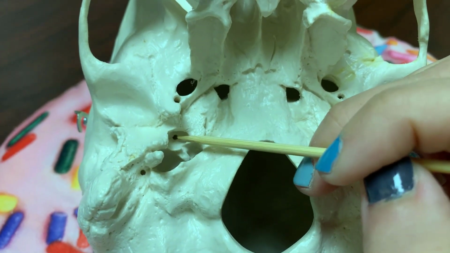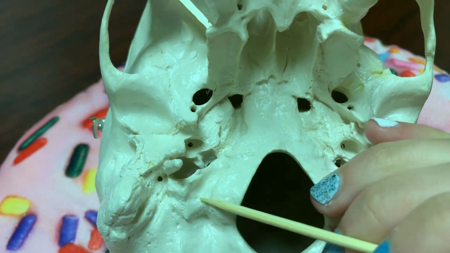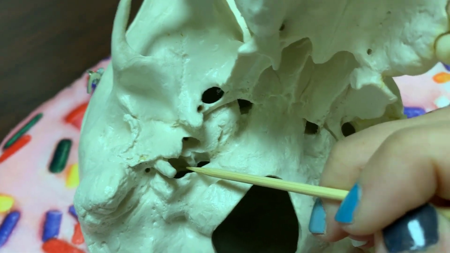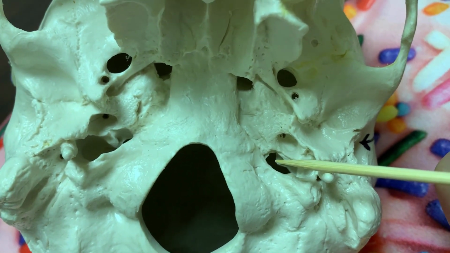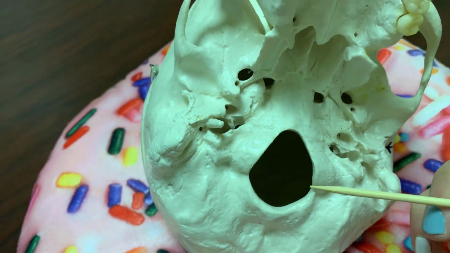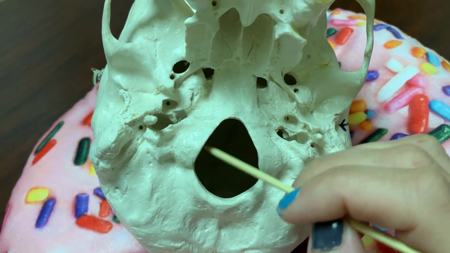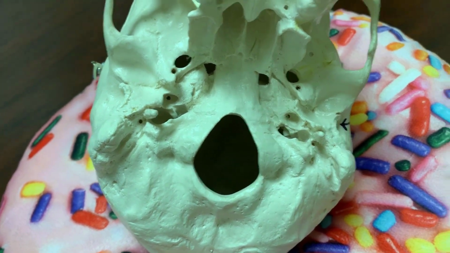We talked about the carotid canal on either side, and also this large slit under the carotid canal, which is known as the jugular foramen on both sides. And that leaves us with the foramen magnum, which is the largest opening, and this is where, of course, the brainstem would come out and connect with the spinal cord.